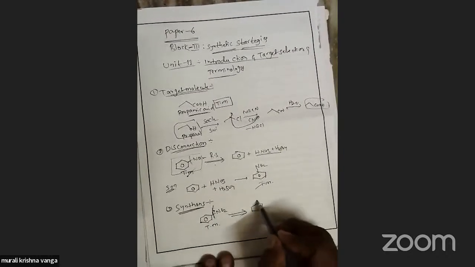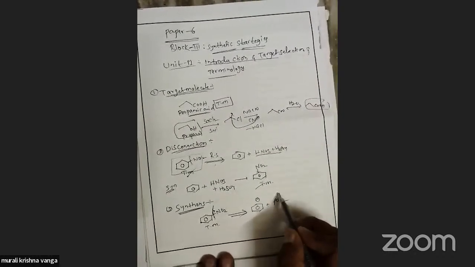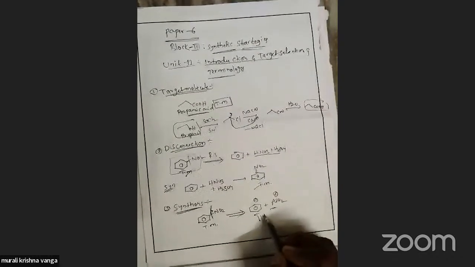So we get benzene minus and NO2 plus. These are the charged fragments obtained in retrosynthetic analysis, called synthons, one negative and one positive. When we add a proton to the negative charge, it produces benzene. Here I add HNO3. So these are the synthetic equivalents.